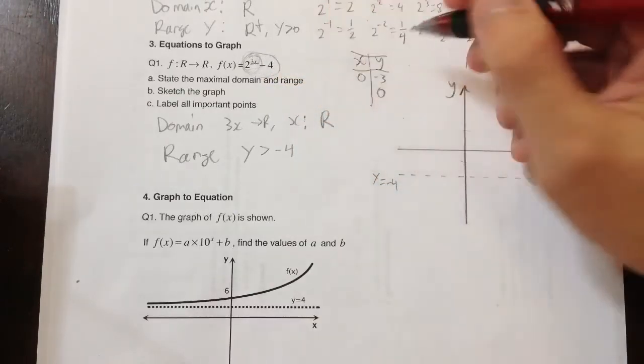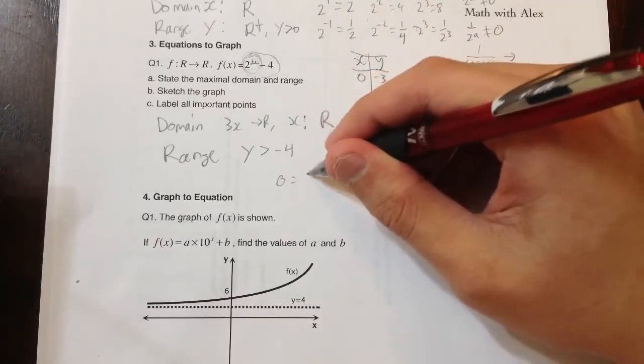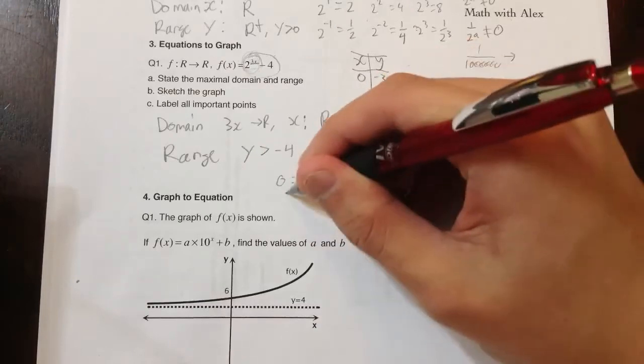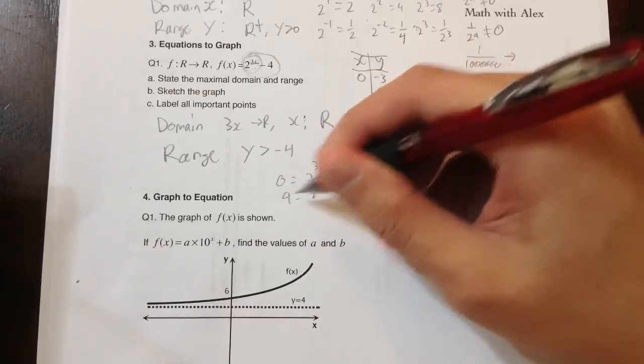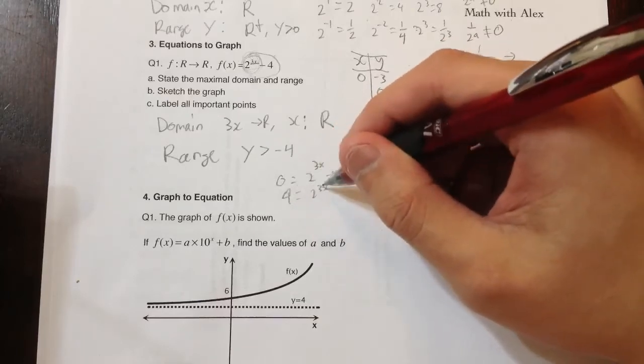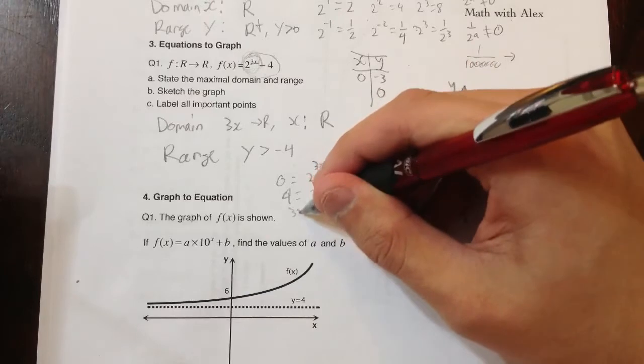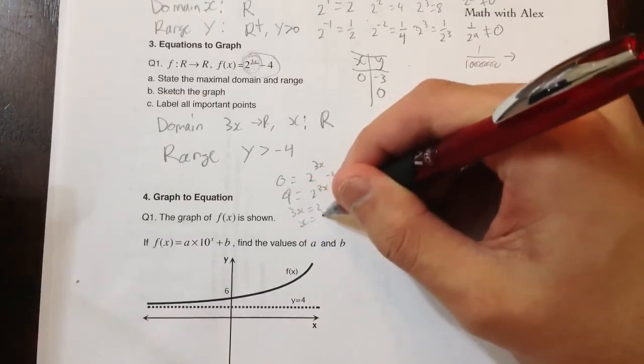When y is 0, where can I solve it? I'm just going to solve it up here. 0 equals 2 to the 3x minus 4. 4 equals 2 to the 3x. 2 to the power of what gives us 4? 2 to the power of 2 gives us 4. Therefore 3x equals 2. X equals 2/3.